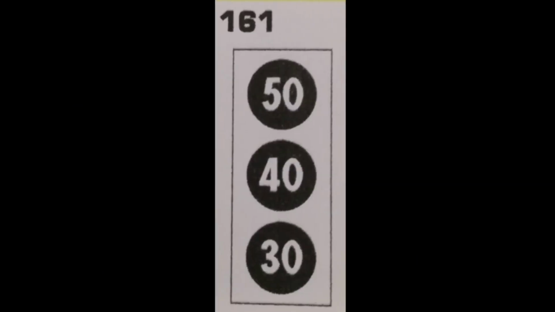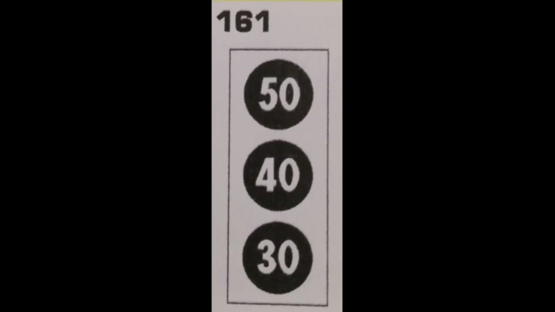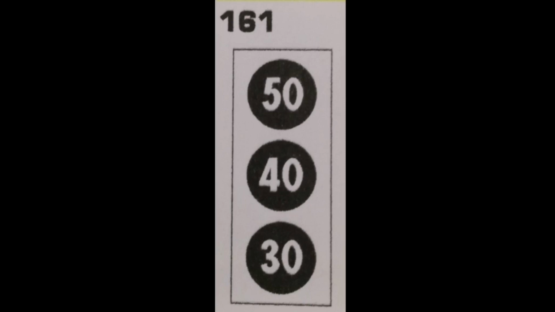It is called consigliabile. So it's not obligating you to run at the speed, but it is advising you to run at those indicated speeds.